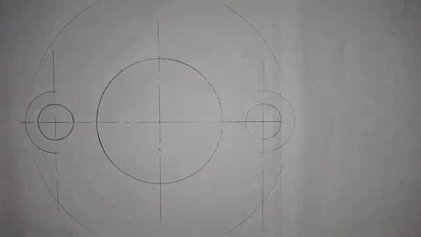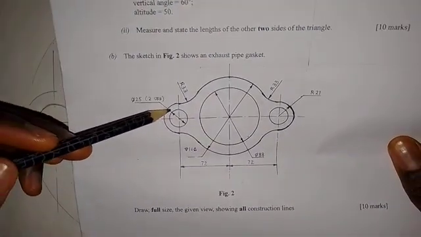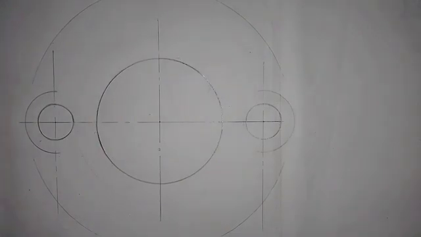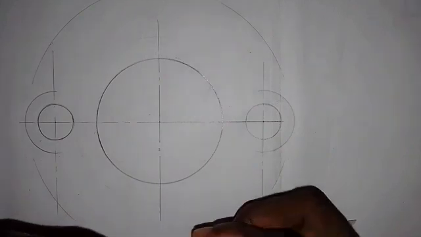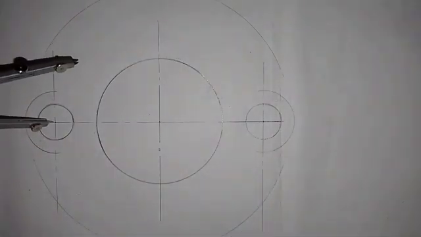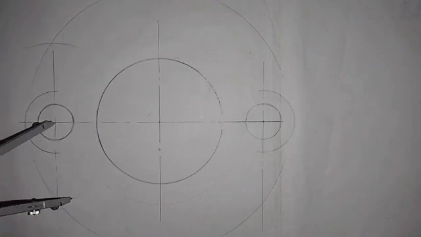Okay, now the next that we are going to do is to add the radius of this semicircle and 33 together. The radius of this semicircle is 21. 21 plus 33 will give us 54. So we take a measurement of 54 millimeters. I'll put at the center here, and I make an arc here, make an arc here, like this.